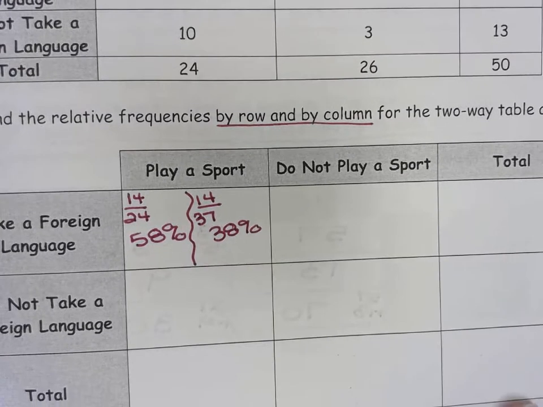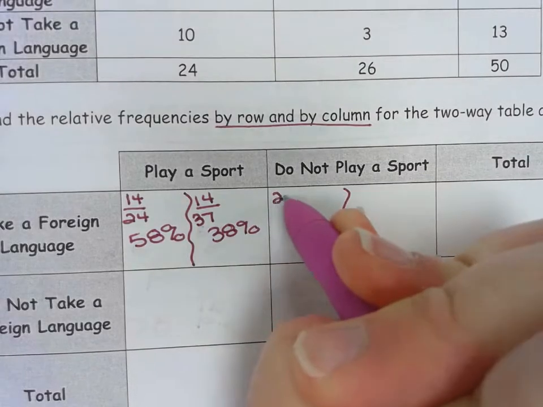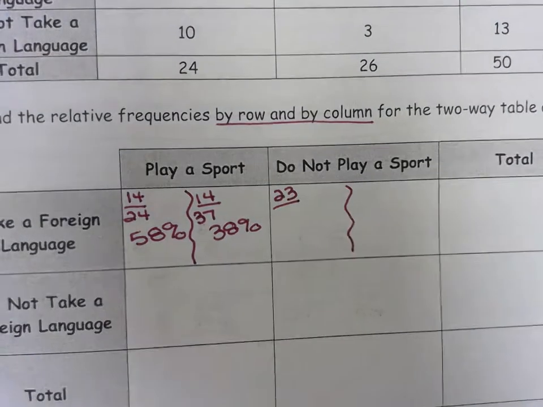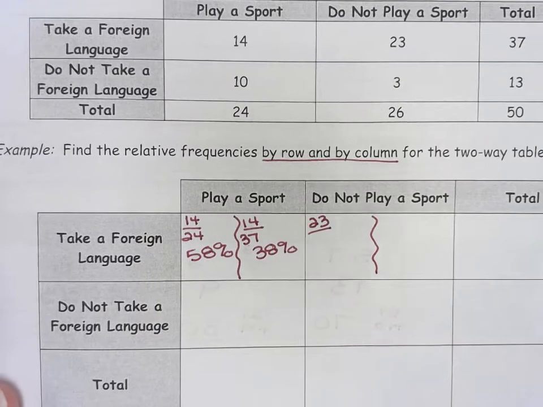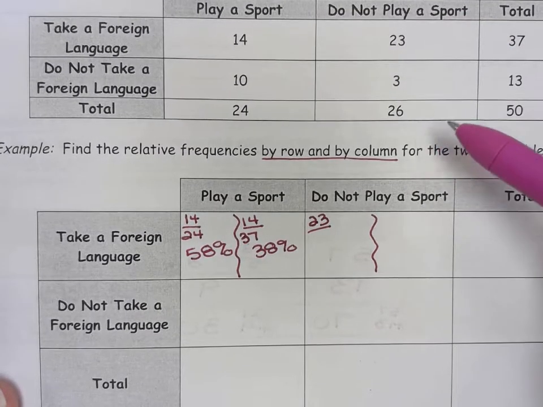Okay, and let's look at those who did not play a sport. So we're going to take 23 and compare it to both of our totals. If we look at my column first, the total for the kids who did not play a sport was what?